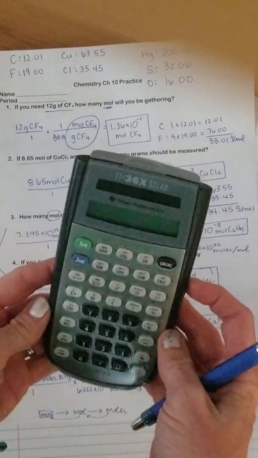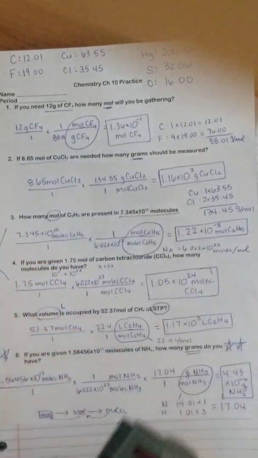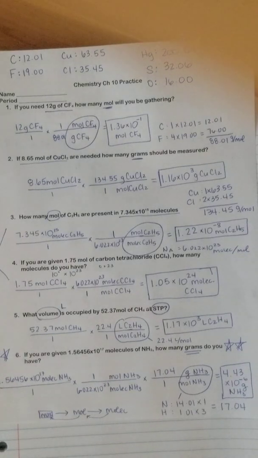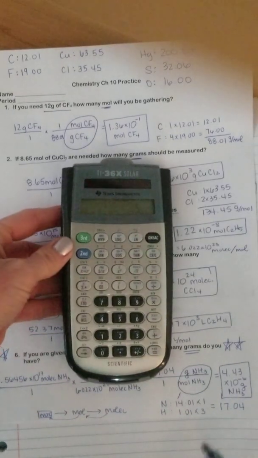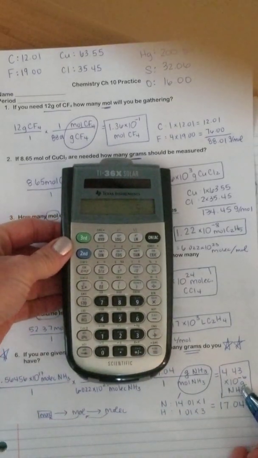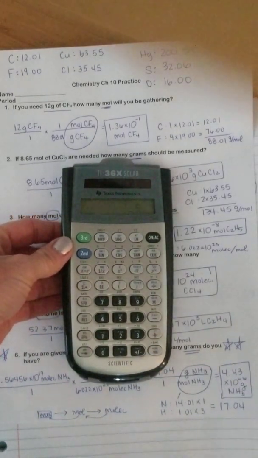My solar doesn't want to work, it's too dark in here. 18, oh, come on. 18 minus 23, I would get -5, and my answer here is -6. So that makes me feel pretty good about my final answer.